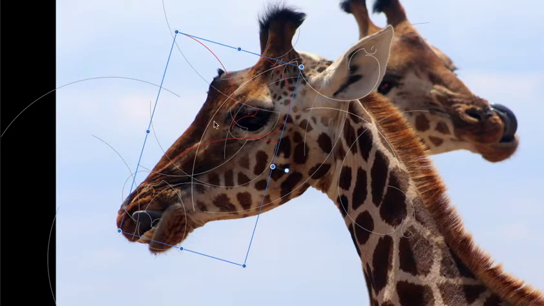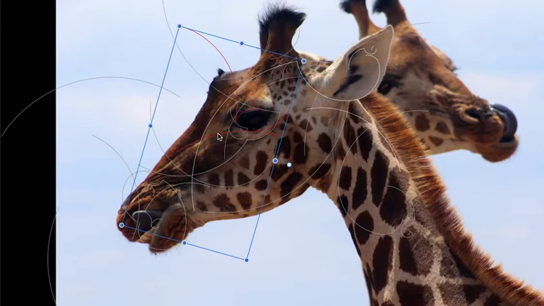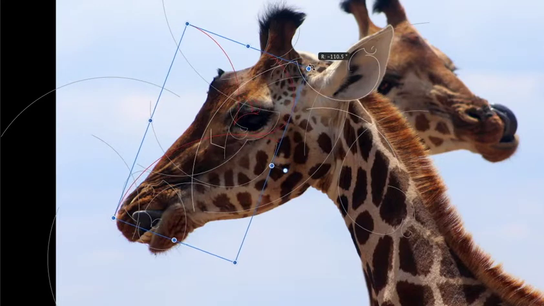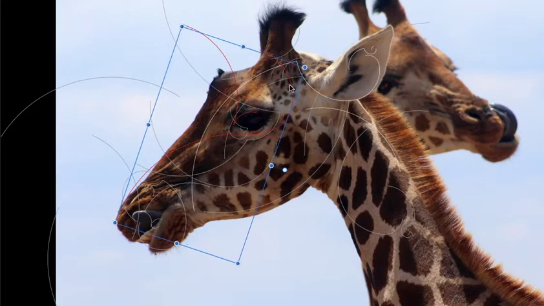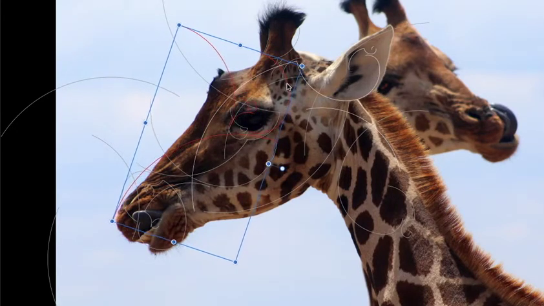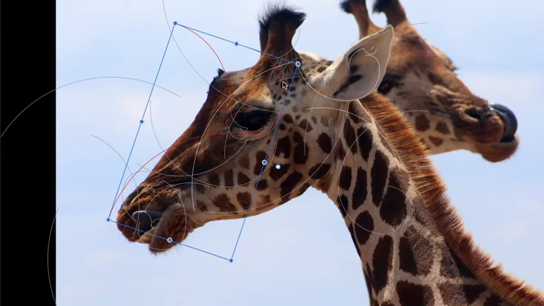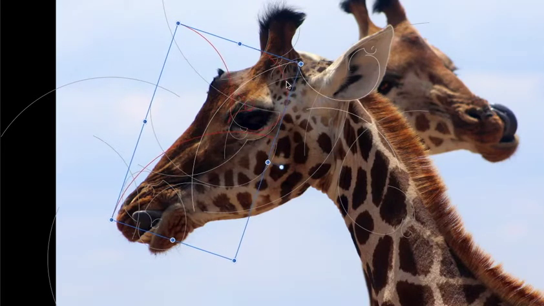Getting that, and certainly the eye a little bit. It feels like this one you could make a little bit smaller.